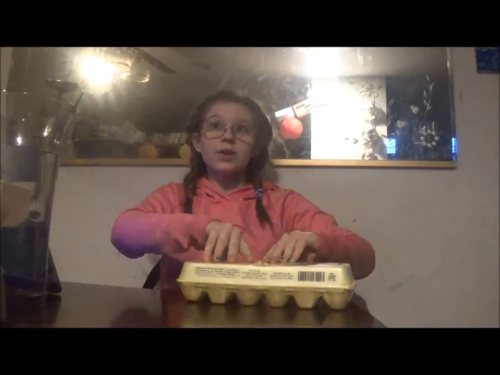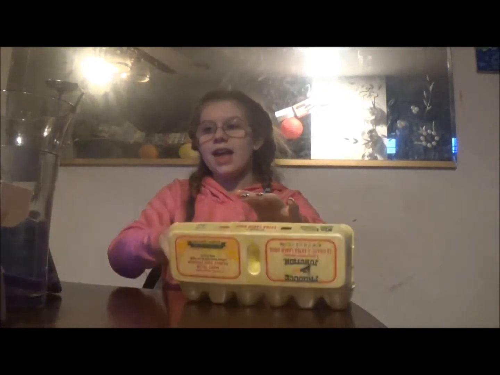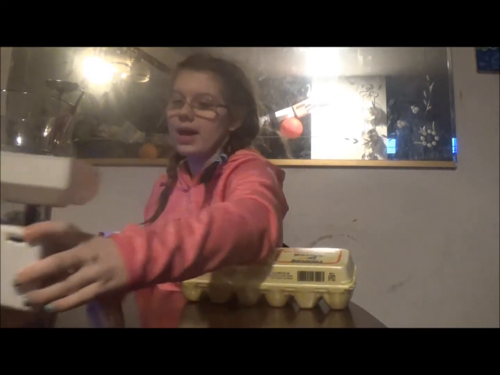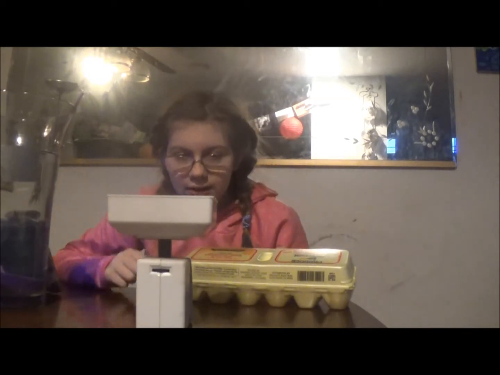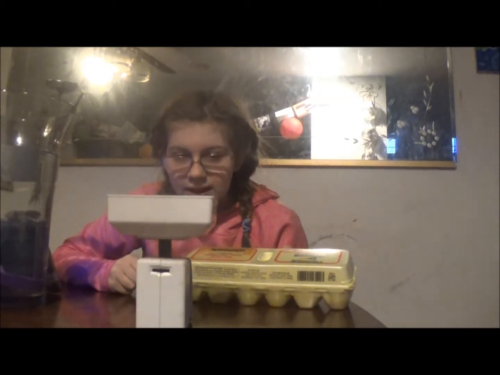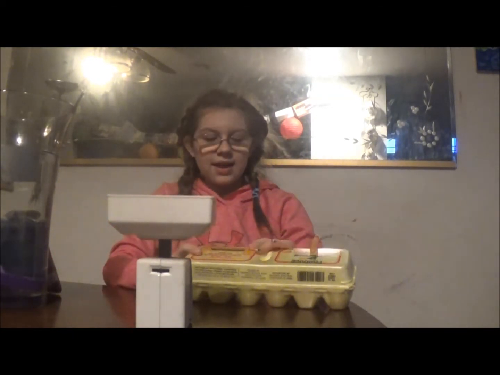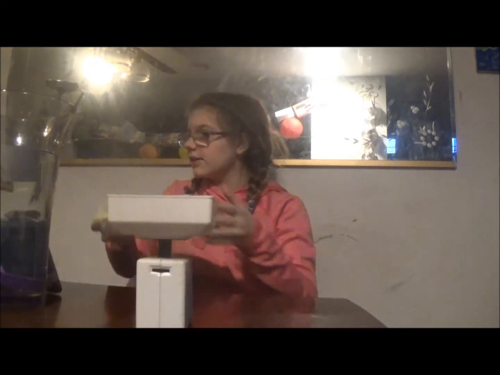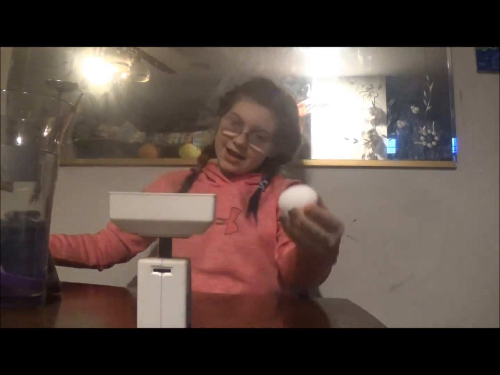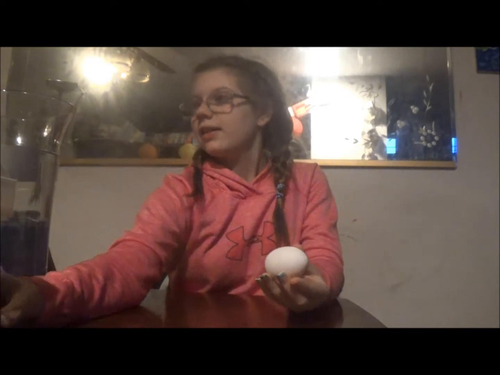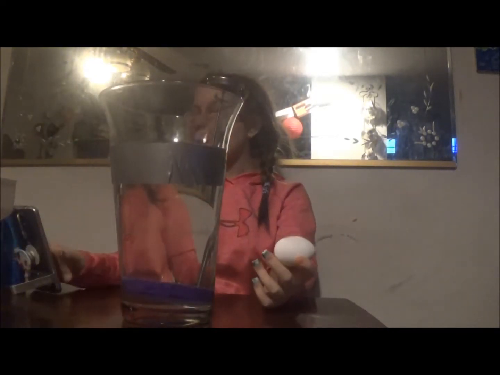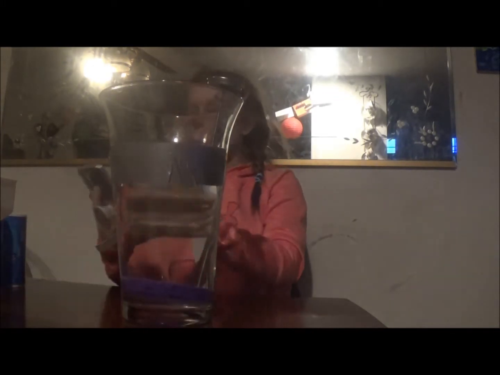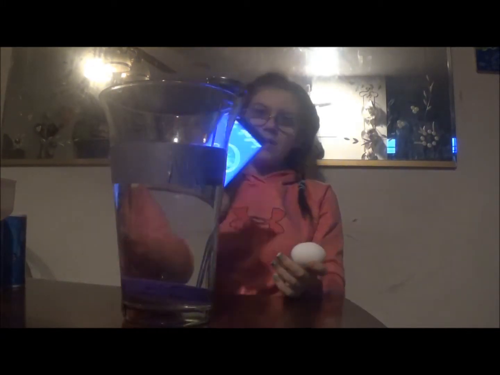So the first thing we're going to do is take out an egg, and I'm going to weigh it. It is about 70 grams. And then this is going to be our egg for the first one. And I'm going to bring over my water, and I have a stopwatch for the procedure.